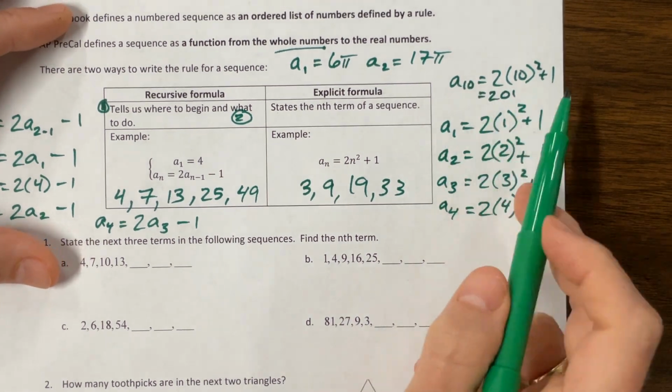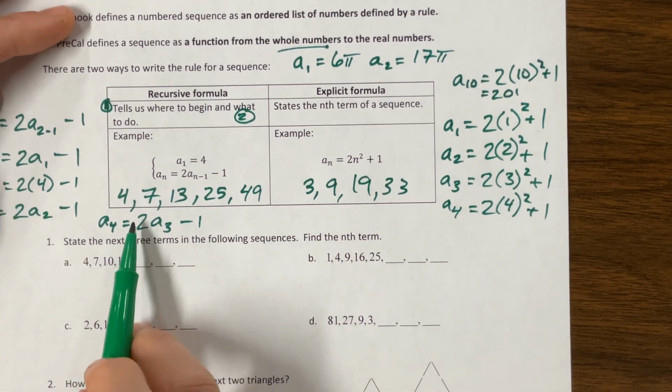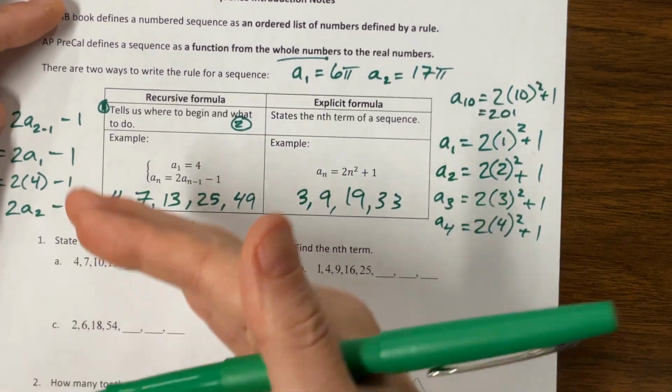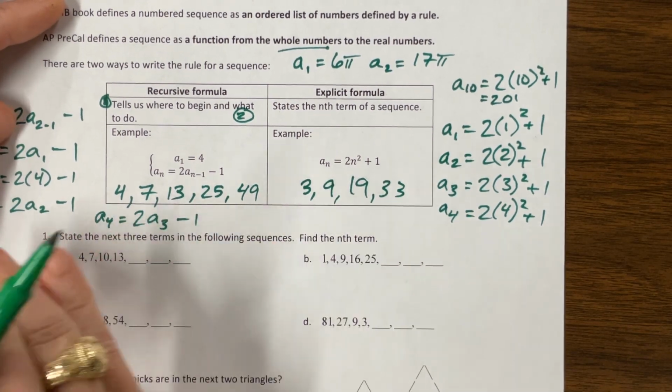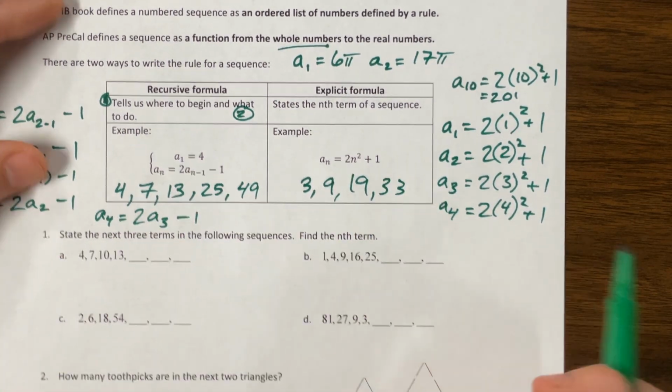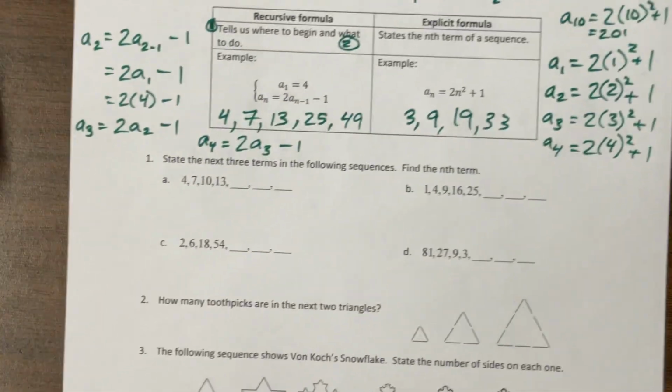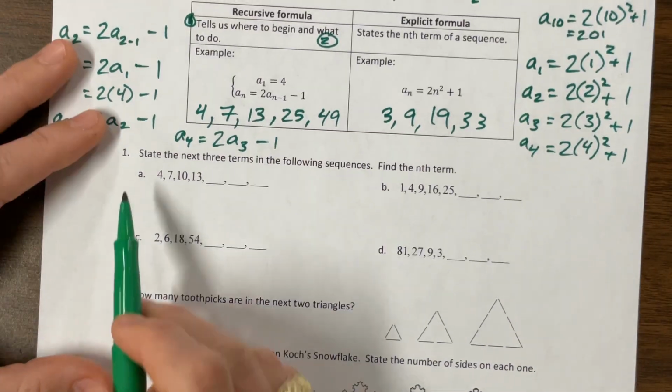Which is a lot easier to find a random term here rather than having to do it recursively, where in order to know the 10th term recursively, I have to know the 9th term. In order to know the 9th term, I have to know the 8th term. The explicit formula lets me pick any term that I want.